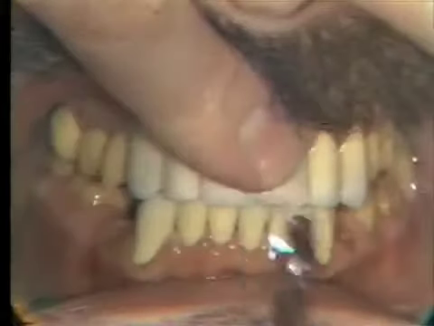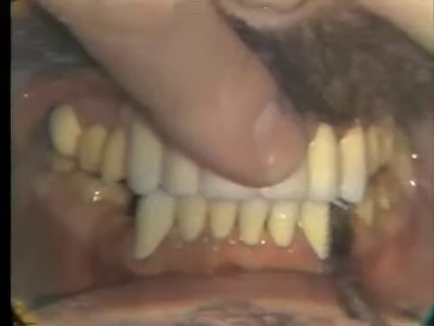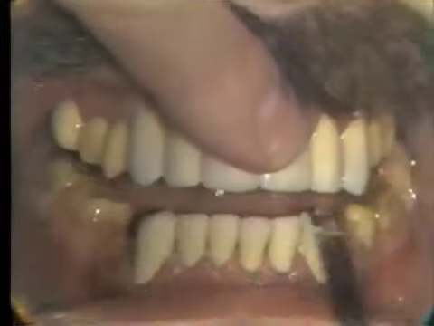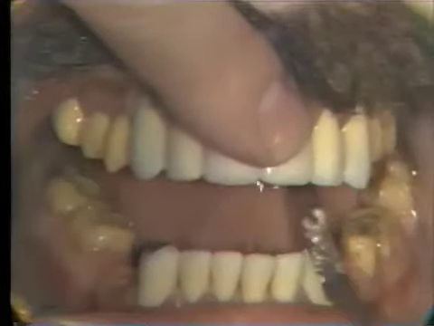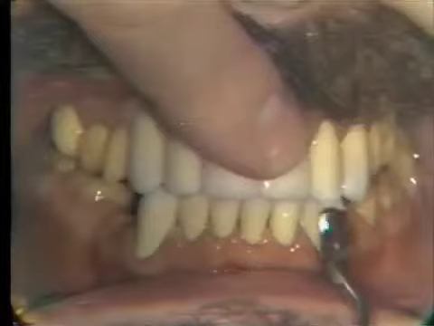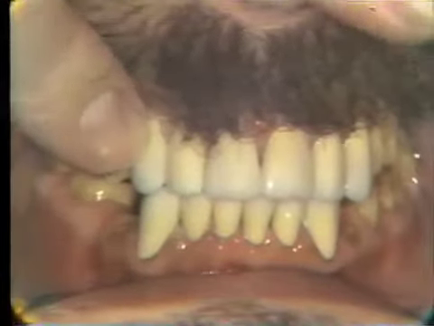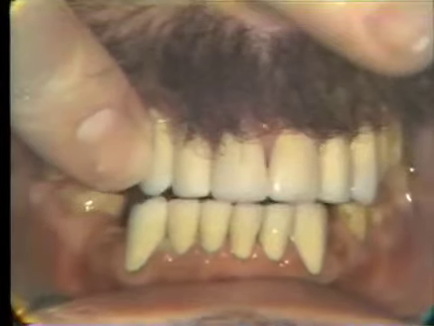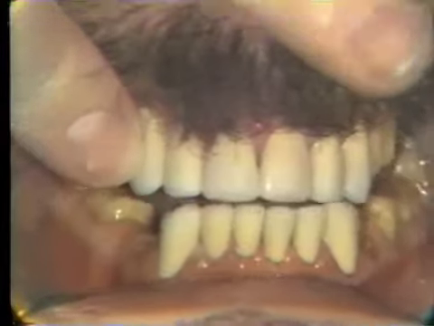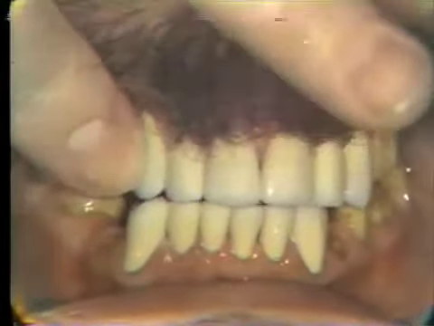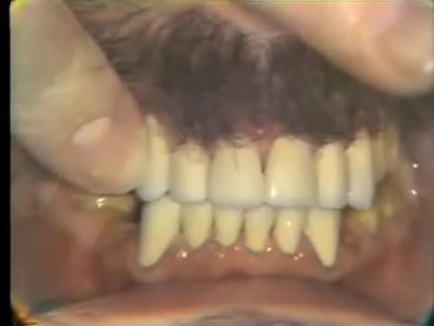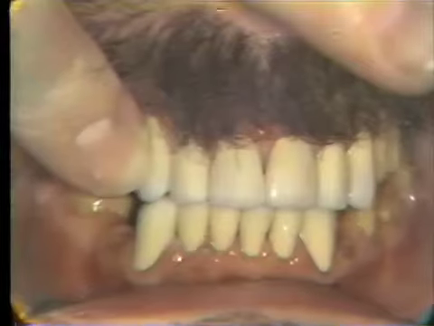Open, close on the back. Close. Open. Open, please. Close. Open. Close. Rub from side to side again, please. Now you can put your finger against the labial surface of the canine anterior. That's a nice, smooth movement. If you feel any bumping at all in that area, then you need to reduce it some more.